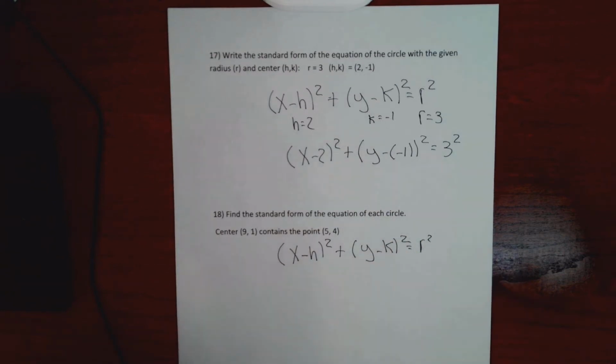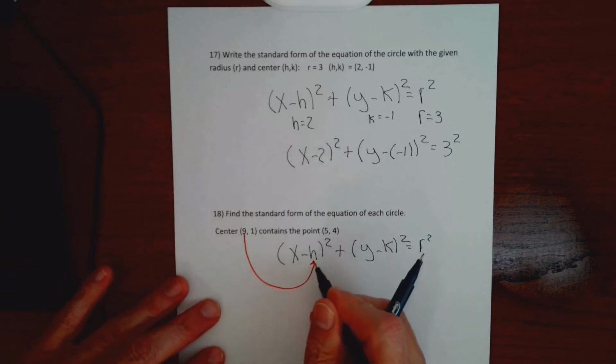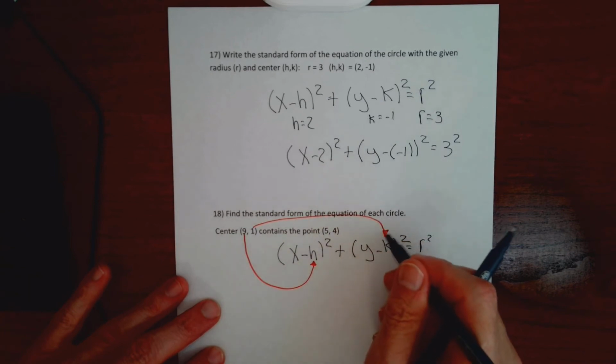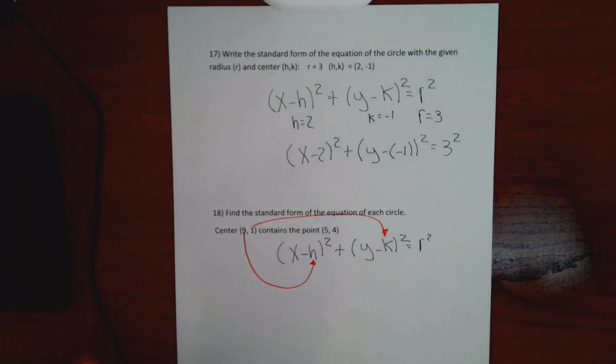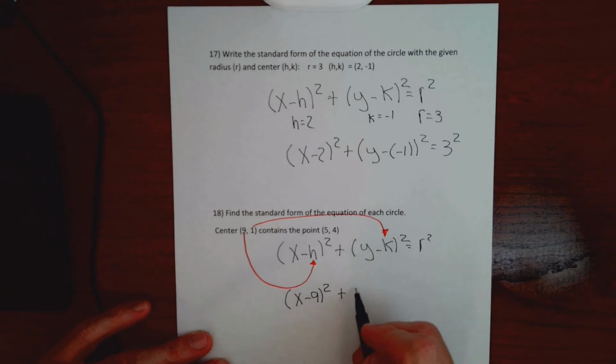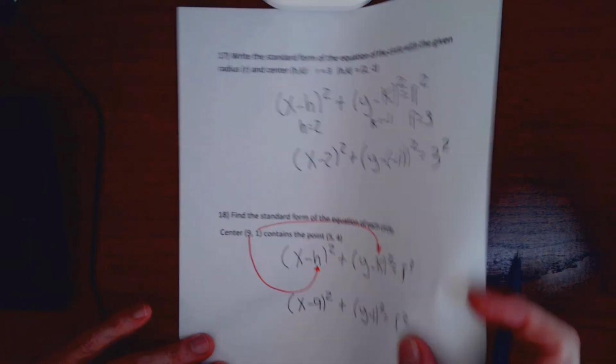The first thing I'm going to do is take the x coordinate of the center and plug it in for h, and the y coordinate of the center and plug it in for k. That's actually going to be in my final answer. My final answer is almost done right here: (x minus 9) squared plus (y minus 1) squared equals r squared. That's almost my answer.